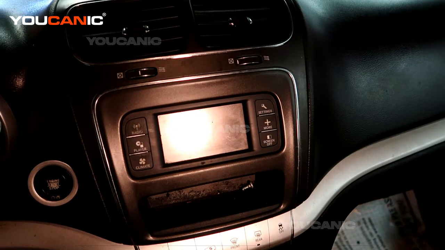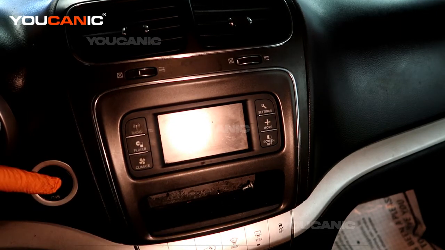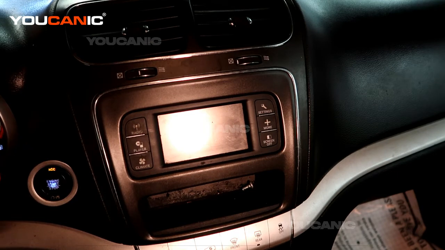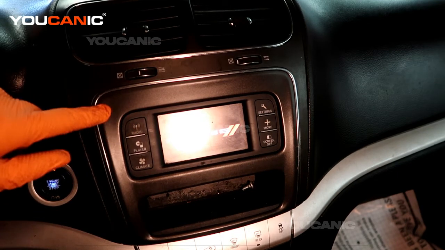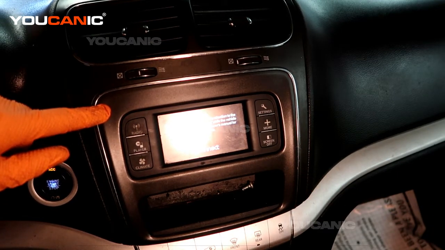On this Dodge Journey we're going to go over how you would be able to set the time. So say you want to set the time in your radio so you know what time it is as you drive. You're going to put this in the accessories, and when it's in the accessories the radio will come on.